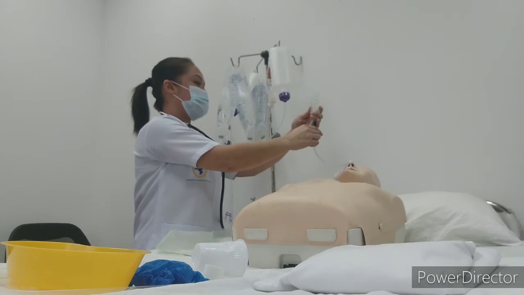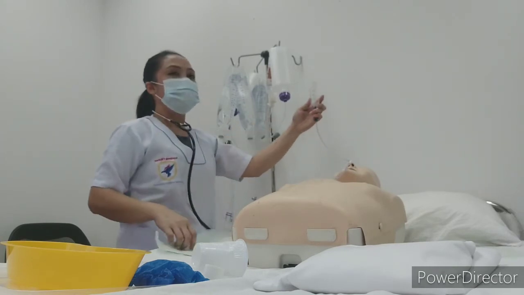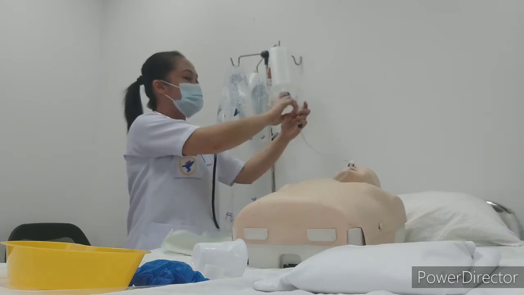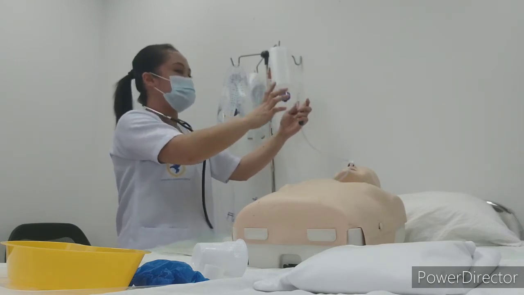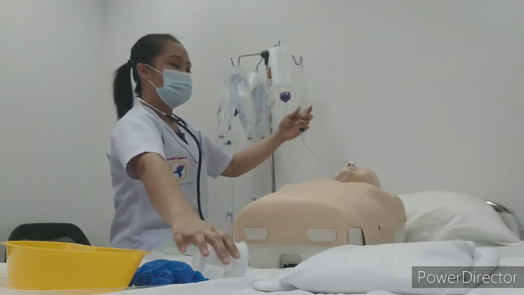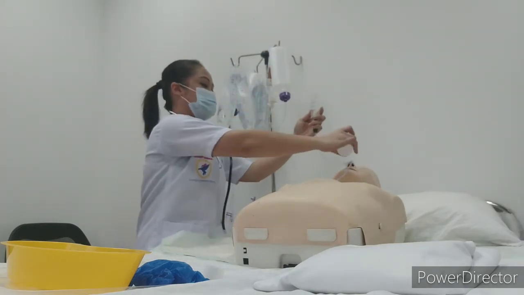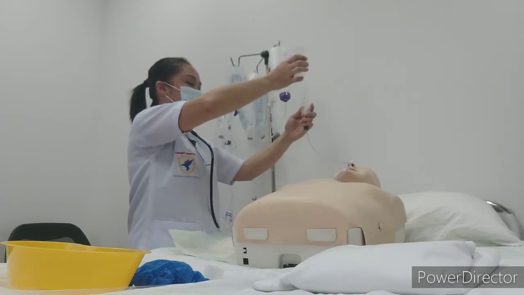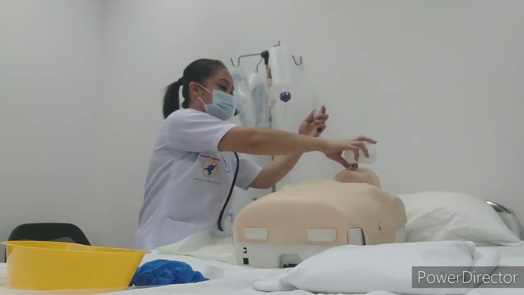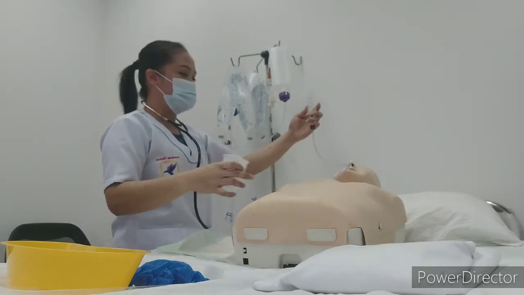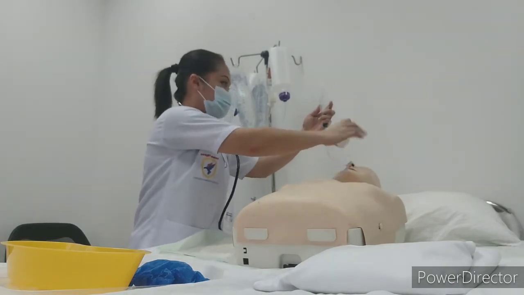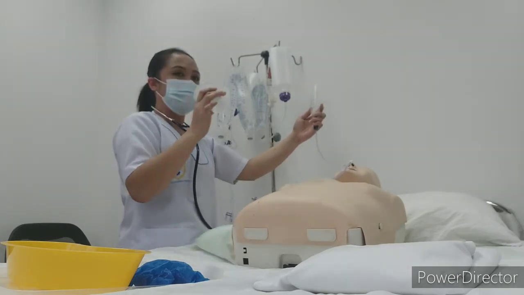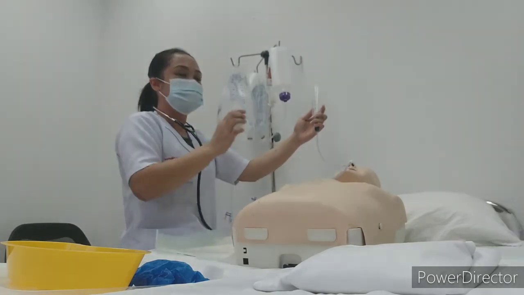So if the doctor's instruction is to order 200 ml, and this is only 50 ml, we will divide it by 4. So 4 times we will feed the patient. 1, 2, 3, 4. So 200 ml of feeding. So after the feeding, when it finished, it's inside already. Again, water flushing. Before and after feeding, we will do water flushing.